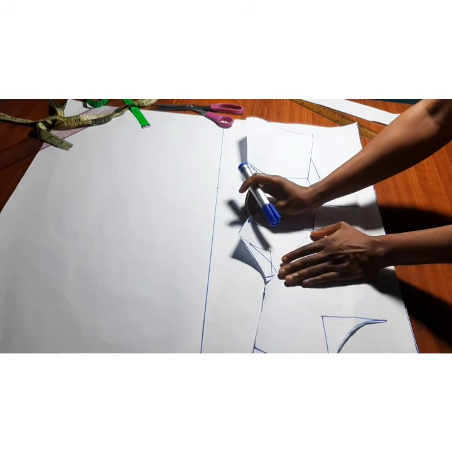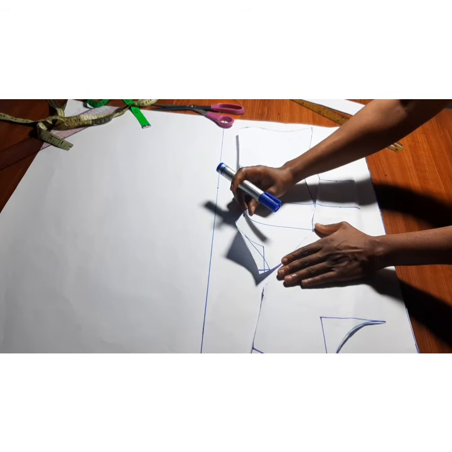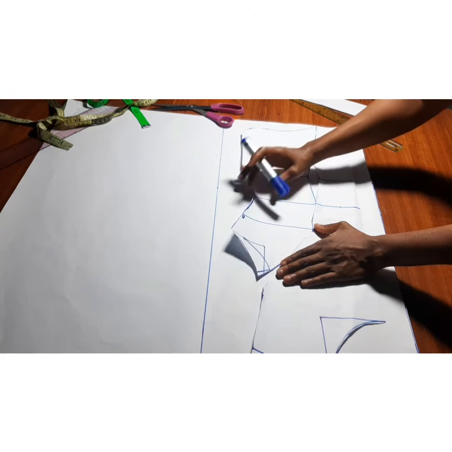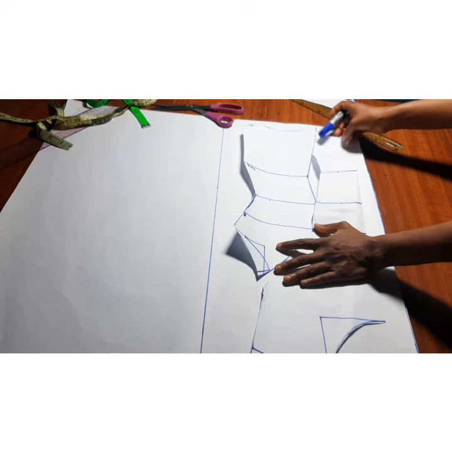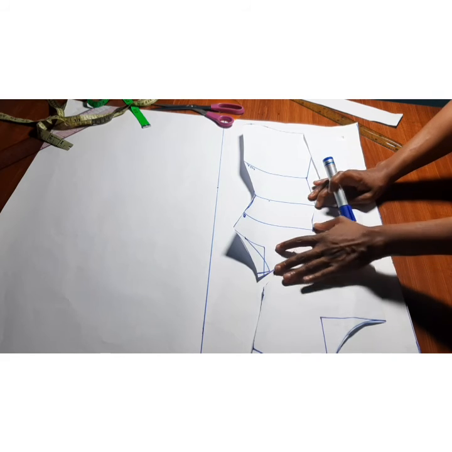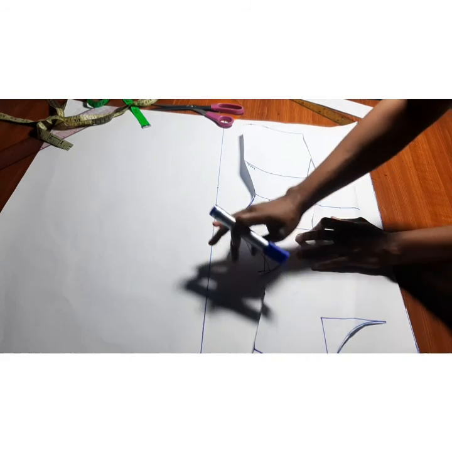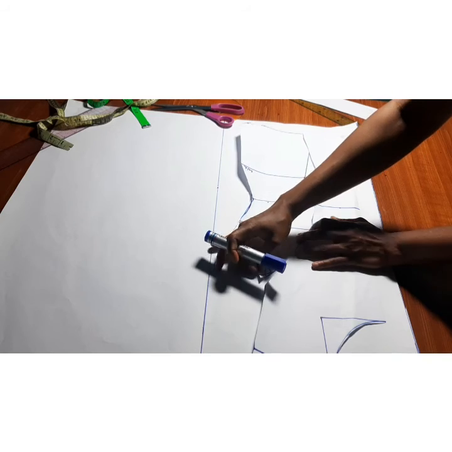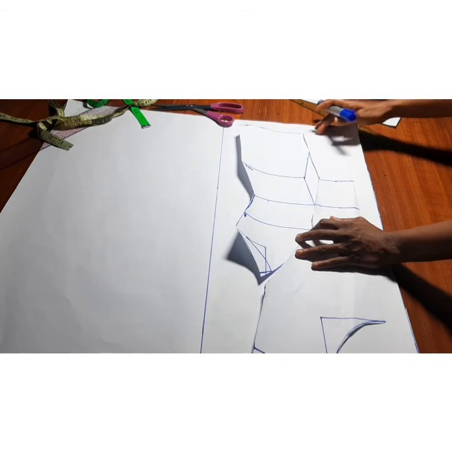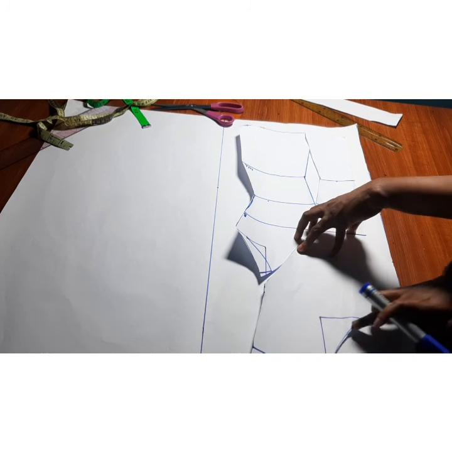See, just cover it like this. Make sure the bust points align, the under bust points align too. See, all the lines align together. So just trace out the armhole, the side seams, and the zip allowance, just trace them out.